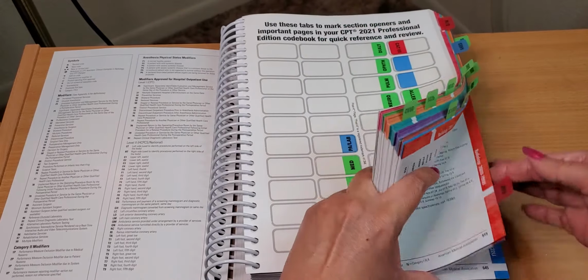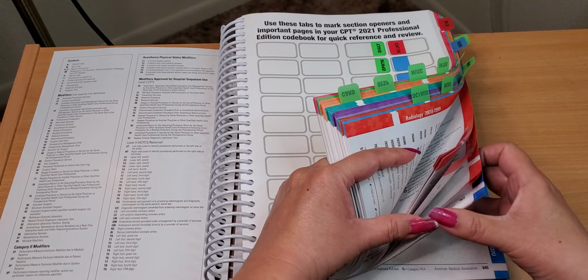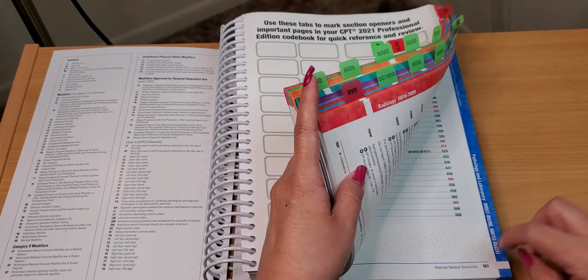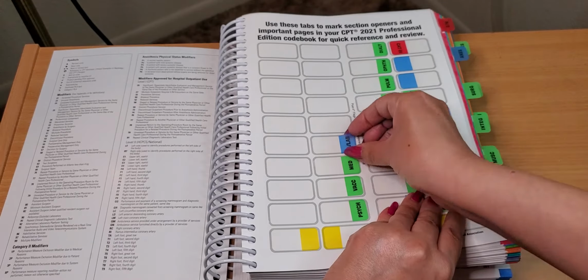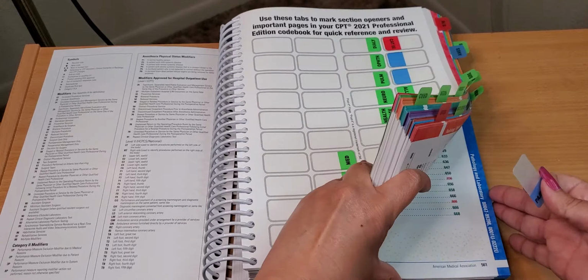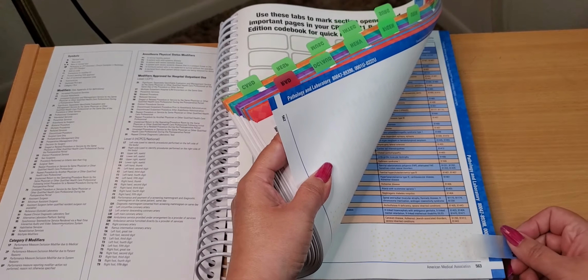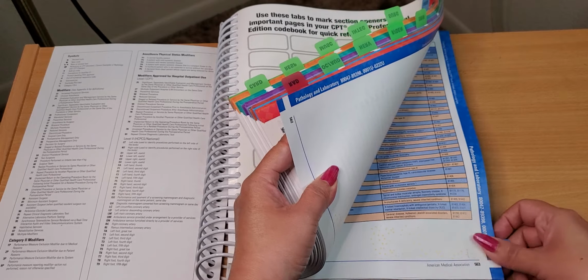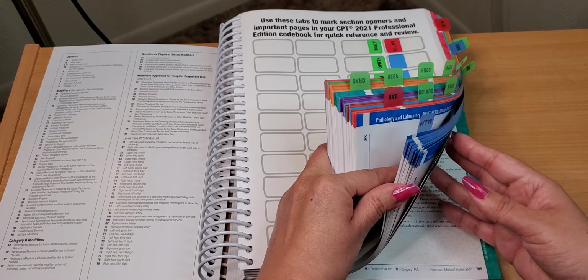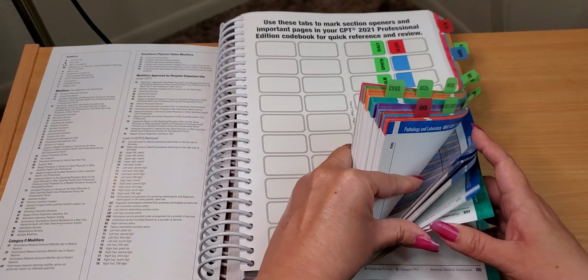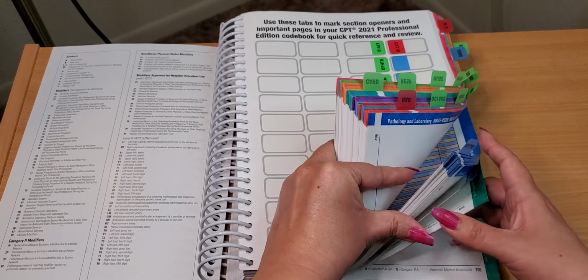There we go. And then we've got Path and Lab, which is a huge section. It starts right there. There we go. Then we have, see how big that is? All right.